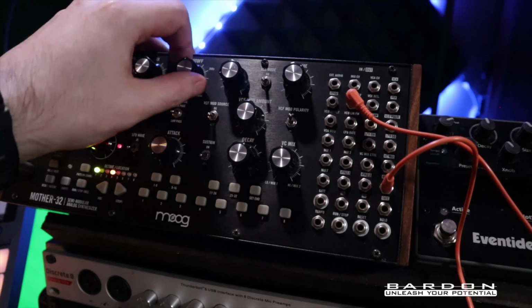So let's say that now we're going to change, let's say something a little bit more interesting. Let's see if I can control the width of the pulse modulator. Yeah, let's do VCO mod, which is this guy. So let's see.